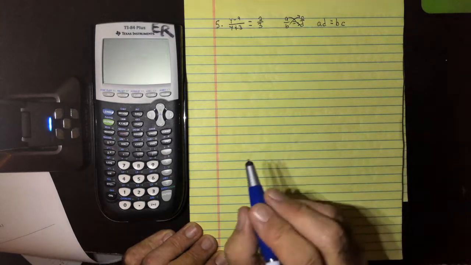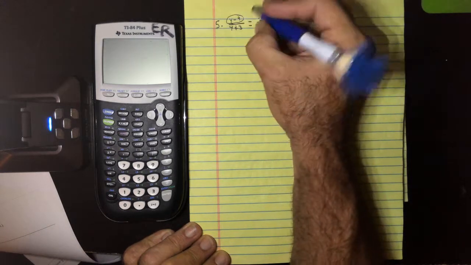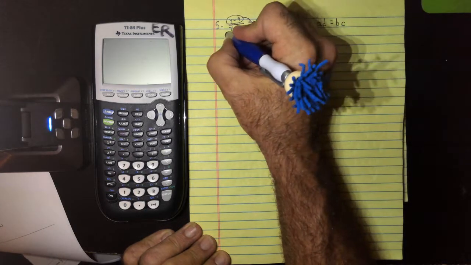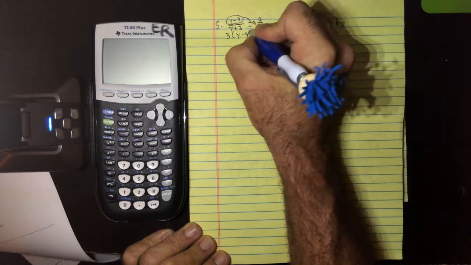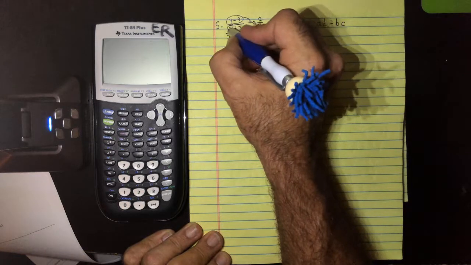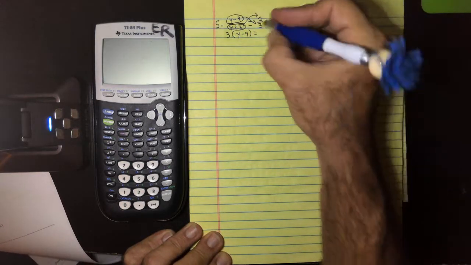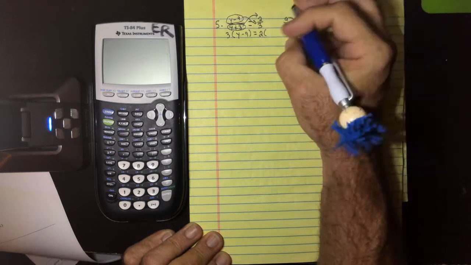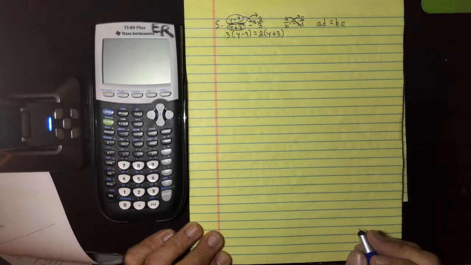I'm going to follow the same pattern on this. Now notice, since you got two things up here, y minus 9 both have to multiply by the 3, so that's going to give us a 3 times y minus 9. The other side, you got to take this bottom, which is y plus 3. All of that has to multiply by the 2, so that's going to be 2 times y plus 3.